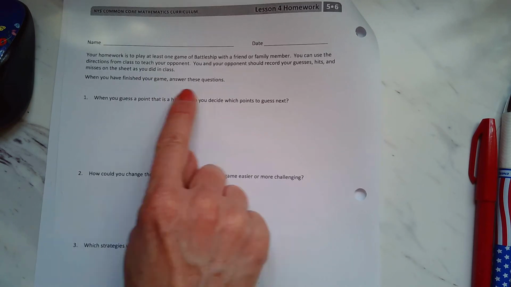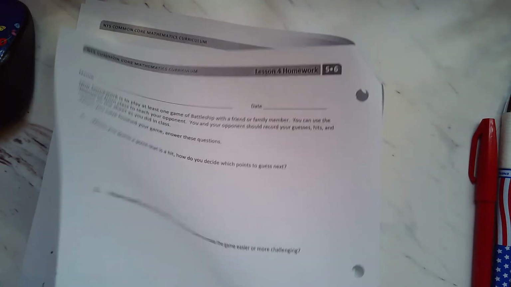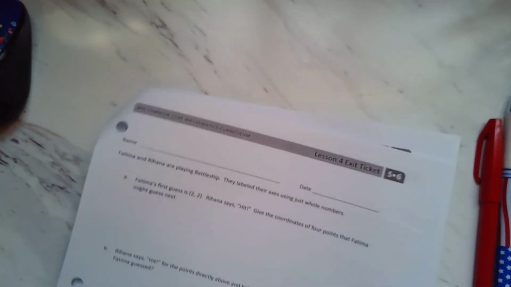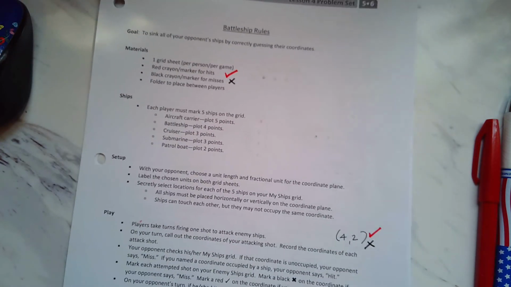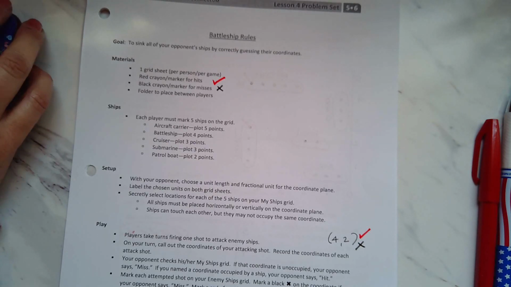When you have finished your game, you want to answer these 3 questions. That's all there is to it. So hopefully you had fun and you're going to enjoy this exercise because you're learning how to plot points, read coordinate pairs, and strategize. So it is a really good activity. All right, have fun.